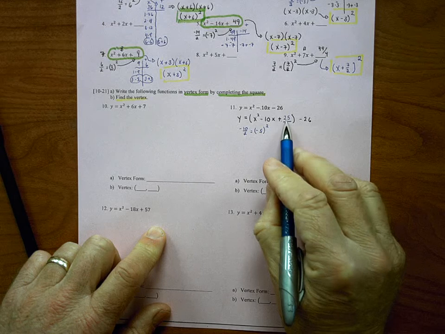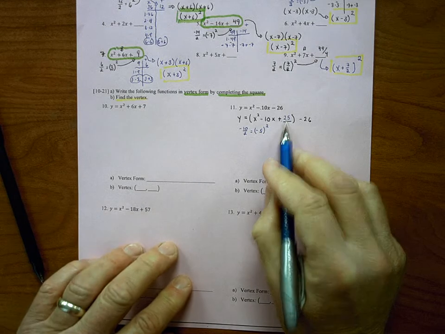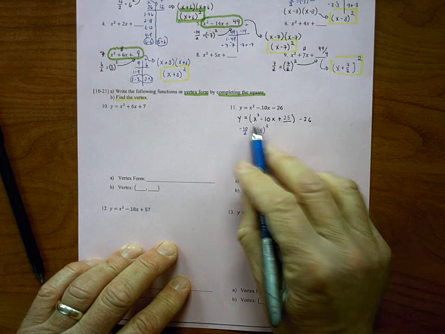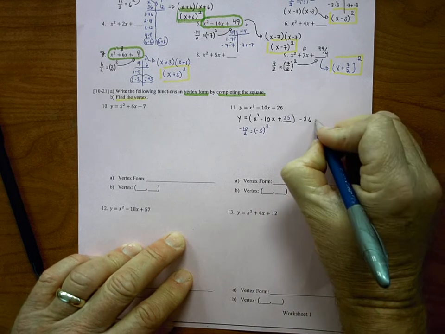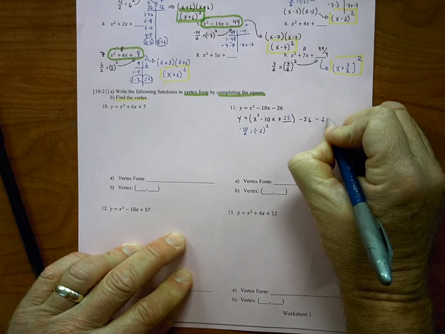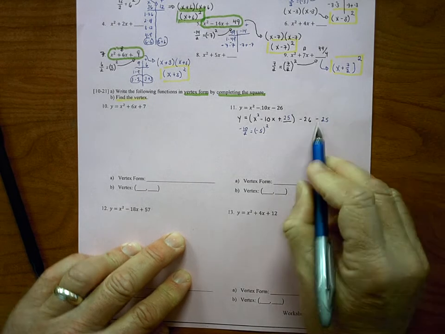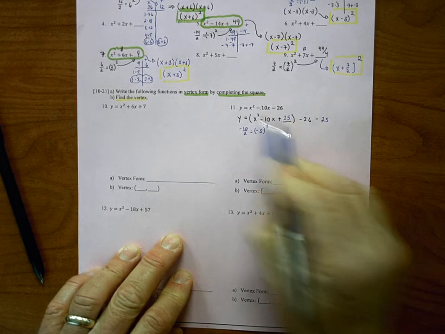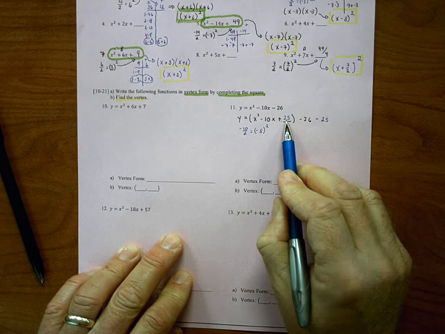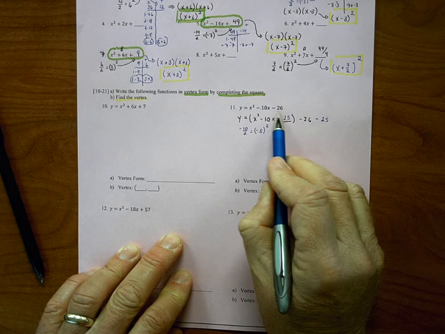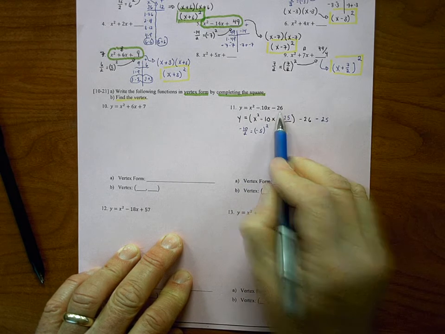Now, here's the trick to this problem. I just kind of randomly added a 25 to my equation. So then outside the parentheses, to balance it out, we need to subtract a 25. Okay, really what we're saying is, hey, I decided to add 25 here by completing the square, but I really want this entire equation to be equal to the equation I started with, so I'm going to minus 25 here.